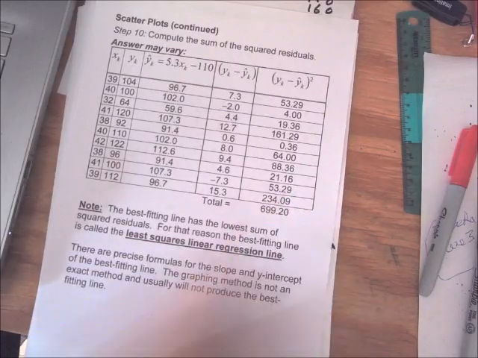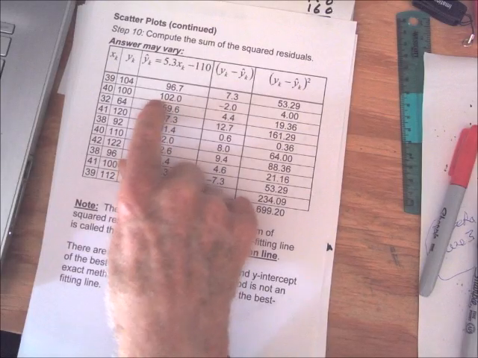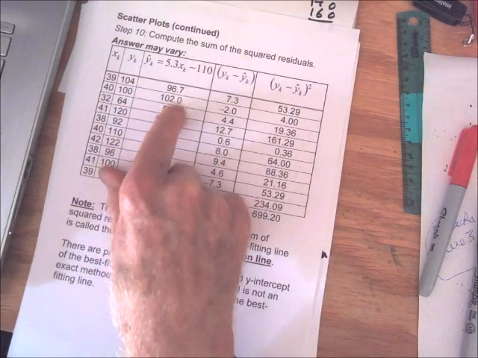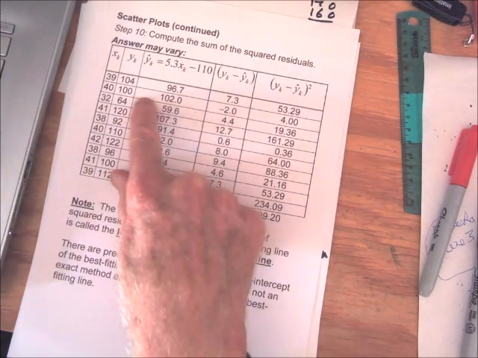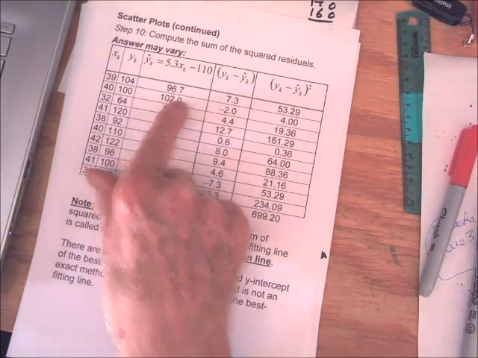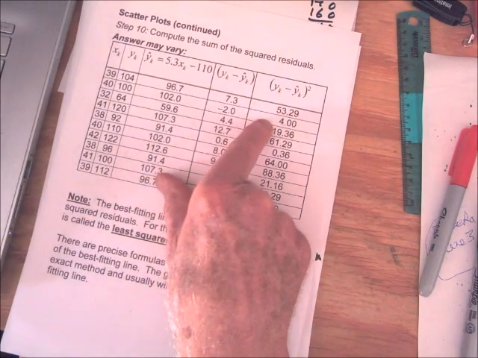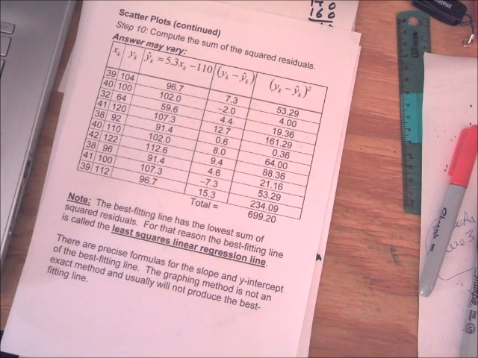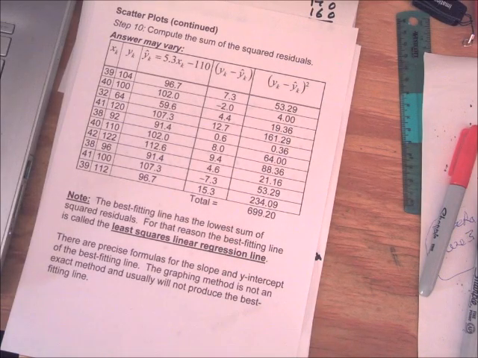So anyway, I computed the squared residual for each baby. For each baby, I computed the predicted birth weight, and then got the prediction error, or the residual, actual minus the predicted, and then squared it. The total of the squared residuals was 699. This total of the squared residuals gives us an idea of how accurate our prediction is.